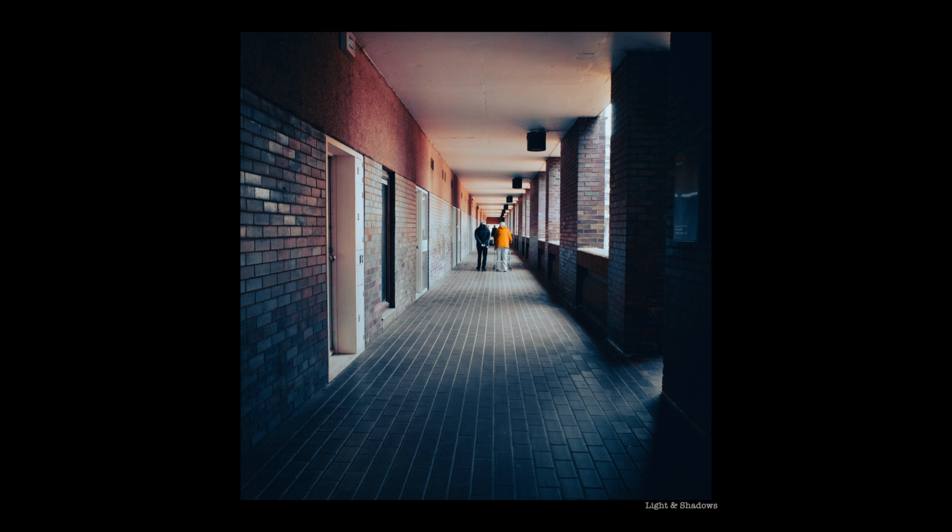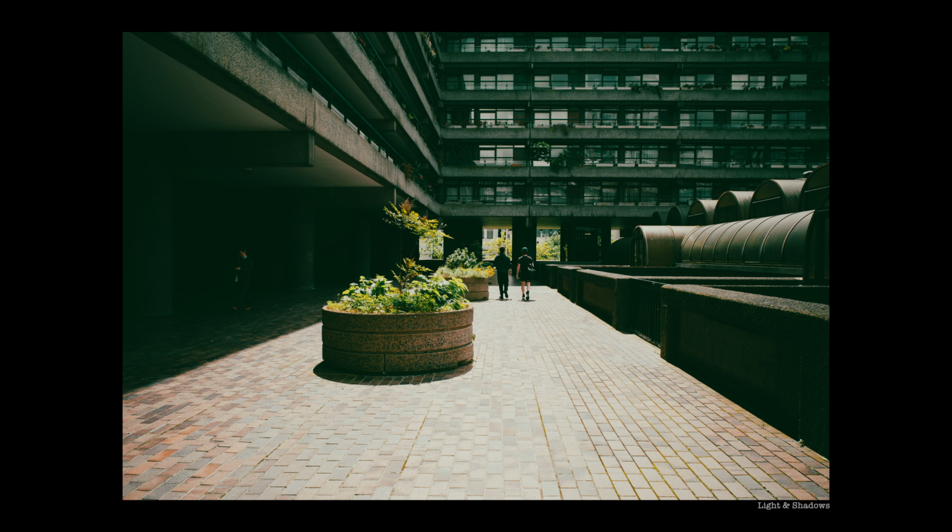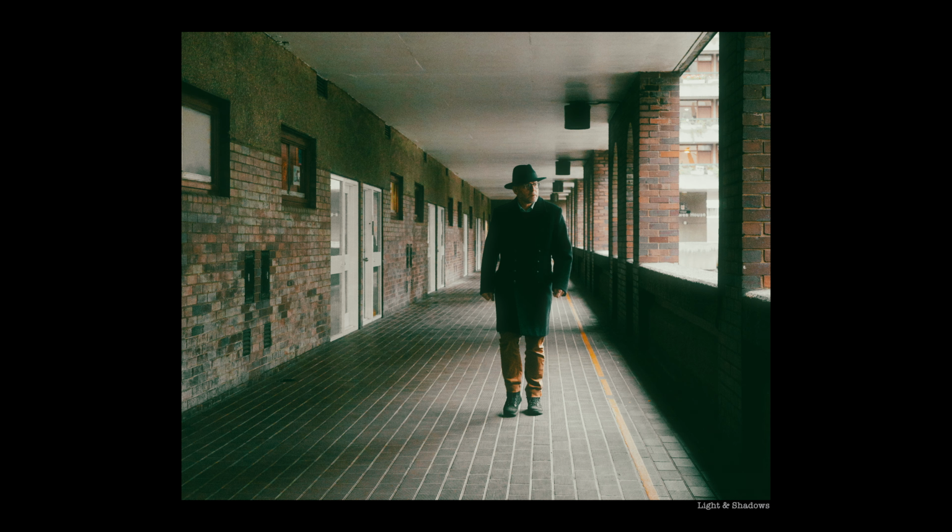Side light can create a striking effect as it highlights textures and adds depth to your photos and form to your subjects, with highlights on one side and shadows on the other. So if you live somewhere with a similar building such as the Barbican, make sure that you can head down there with your camera if it's safe to do so, because you should be able to get the same kind of natural light spilling in any kind of weather condition.